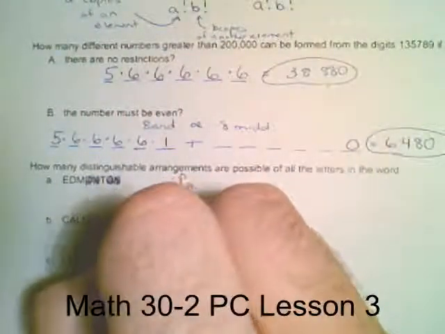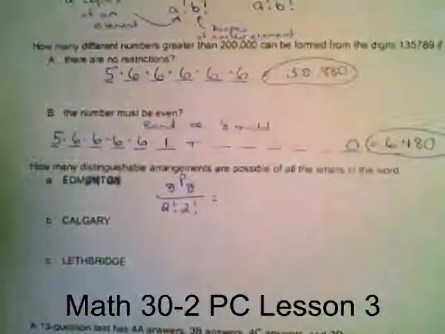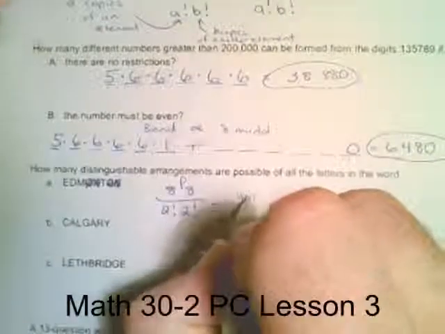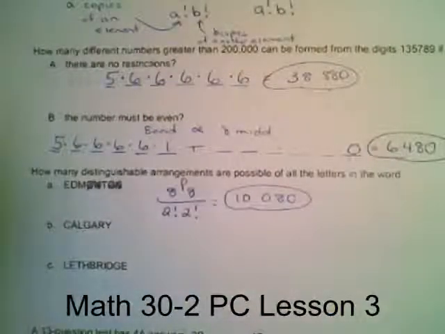However, I'm paying attention to the fact that there are 2 O's. Since there are 2 O's and 2 N's, I've got to divide out those like elements. So 2 factorial for the O's, 2 factorial for the N's. And what I get is this: 8 pick 8 divided by 2 factorial, 2 factorial. So I figure that out, and I'm just going to my handy dandy calculator.